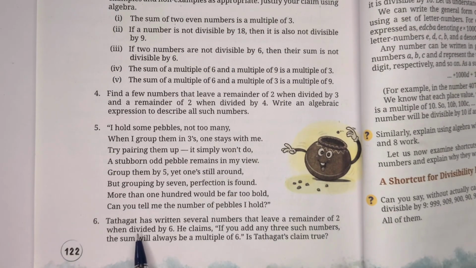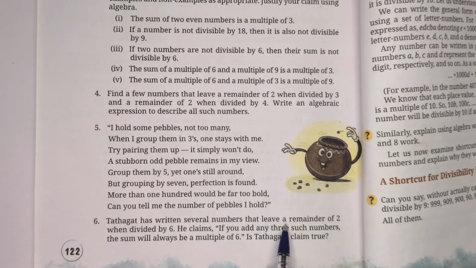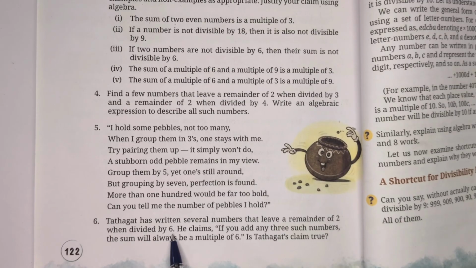Question number 6. The heart has written several numbers that leave a remainder 2 when divided by 6. So we can write the expression as, when we are dividing by 6, which means 6k.